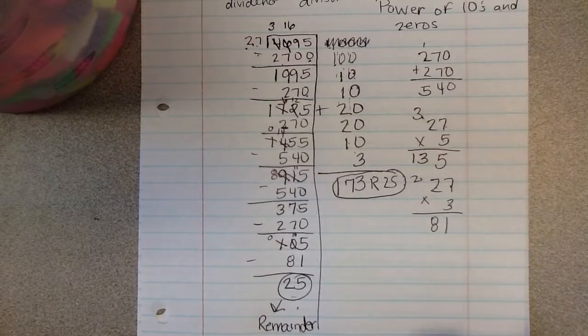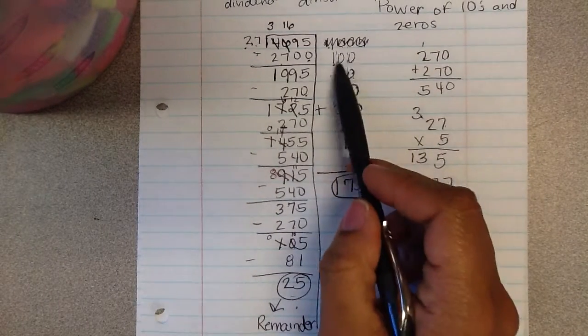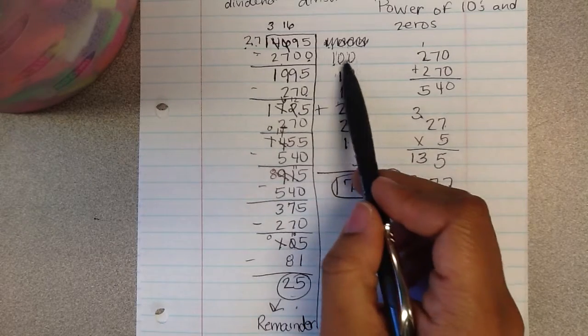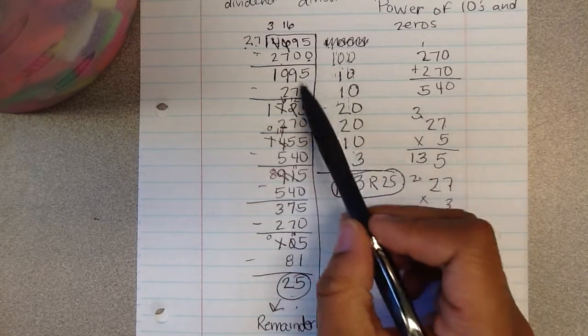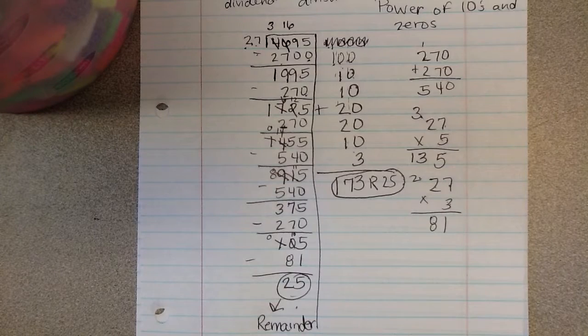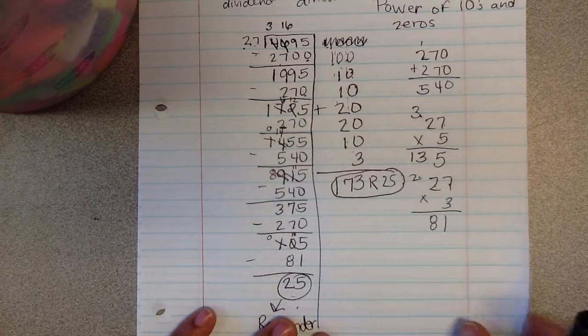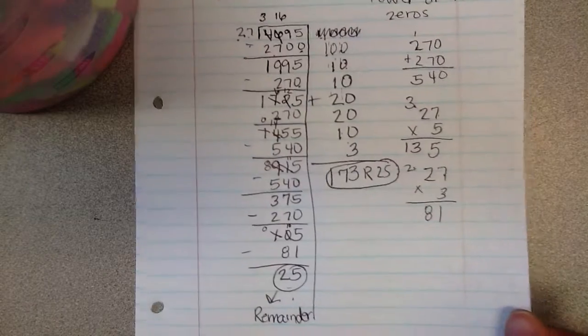Okay, now the forgiving method lets you use a lot of those tens or groups of tens, or multiplying with multiple zeros at the end, and it makes your problem a little bit easier to solve. Okay, we're going to try another problem that I want you to follow along with, and then I'm going to give you a problem to solve on your own.